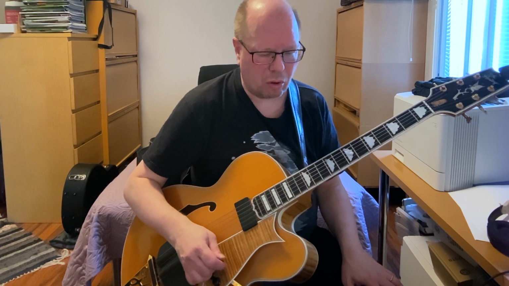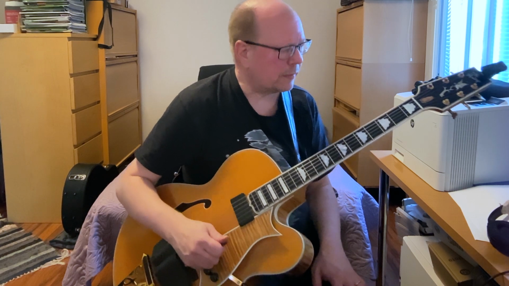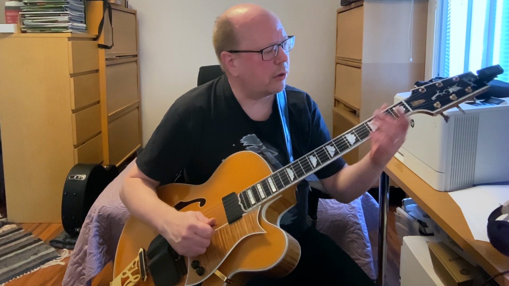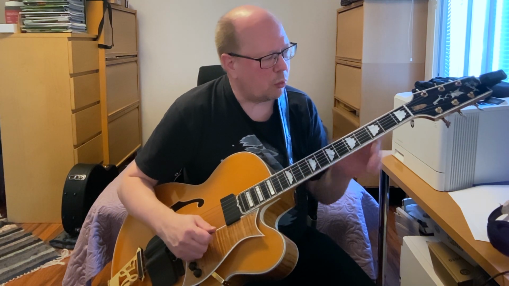All right, and we start by first seeing forms for these chords. The chord we look at first is an F7. So we have F, A, C and E flat.